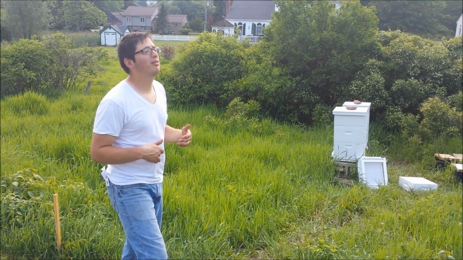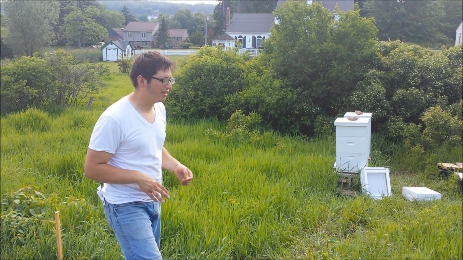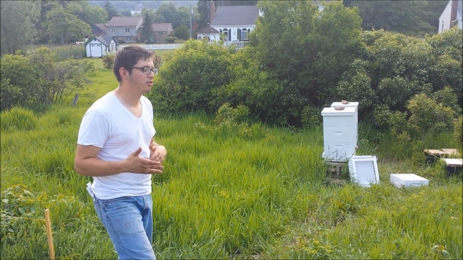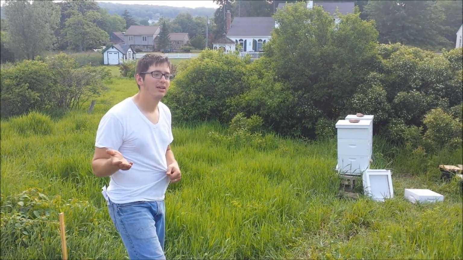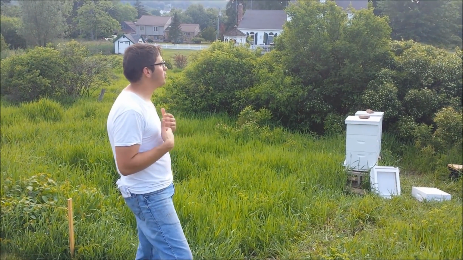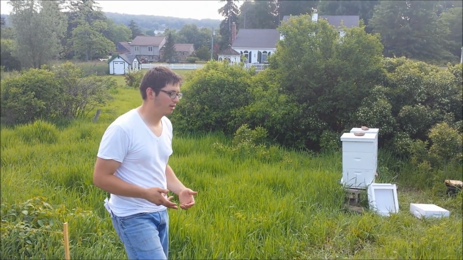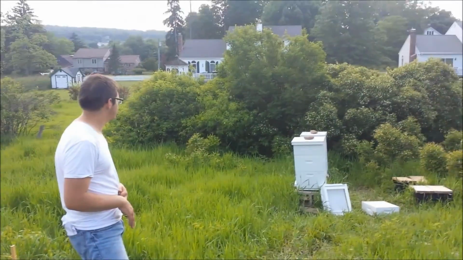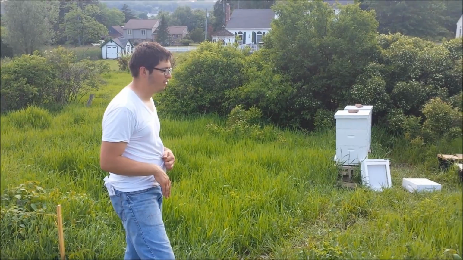How much were they? They were fairly expensive, but not too expensive. They were around 120. You could get as low as 90. So at the end of the day, these bees are going to reproduce, and so it's a good investment. It's not too bad. Do you have to register your hives? You do. Good question. Okay.